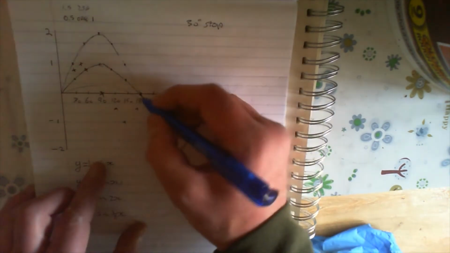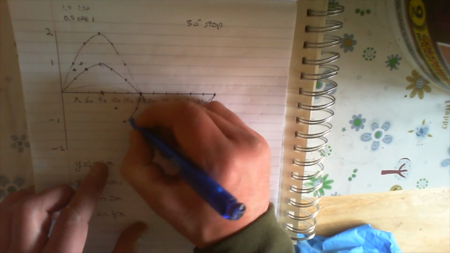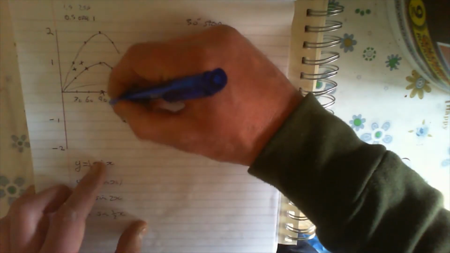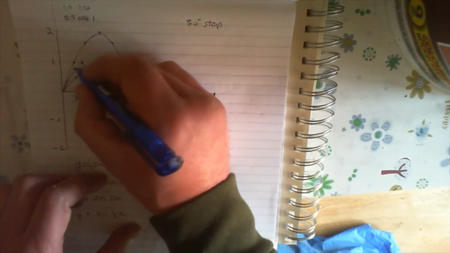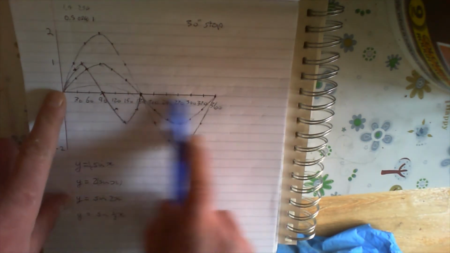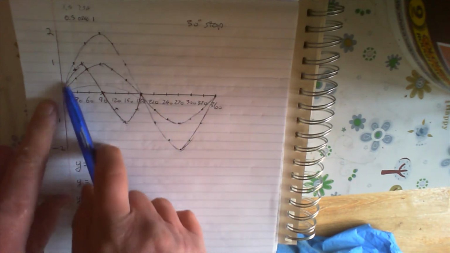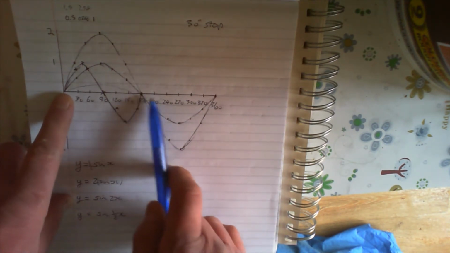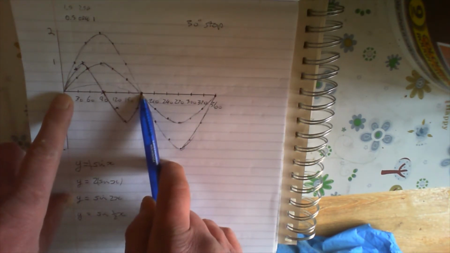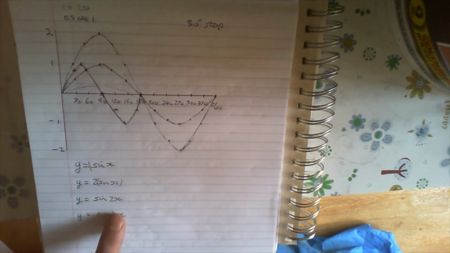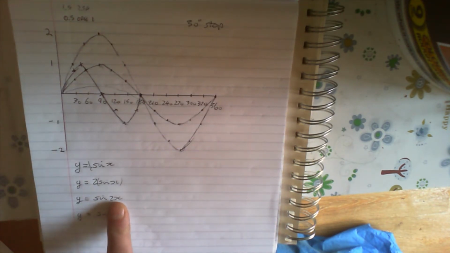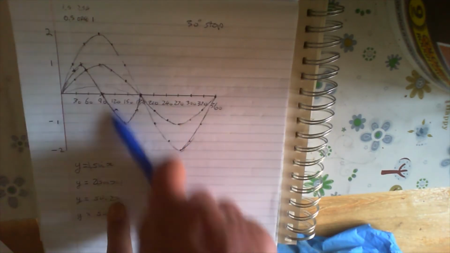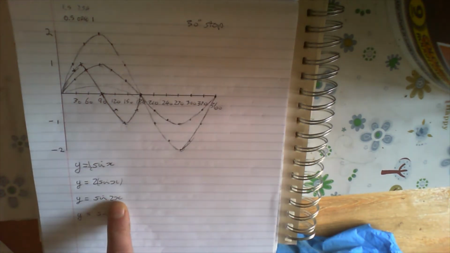So if we draw this one out, you see what's happening there. Instead of the cycle taking 360 degrees, this has cycled right round to the start again in 180 degrees. So in other words, this has doubled the frequency of how quick it goes in a cycle.